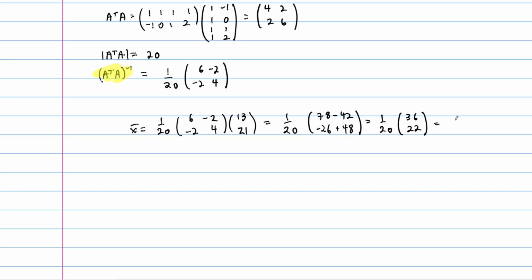All right, and so then our answer, these coefficients are going to be, so we can obviously reduce these a little bit. So this one, these are each divisible by 4, right? So this is going to be 9/5 in the first component. And then this one, they're each divisible by 2, so 11/10 in this component. And so this means then that our B is equal to 9/5 and our M is equal to 11/10.